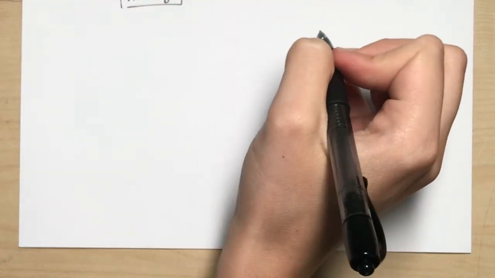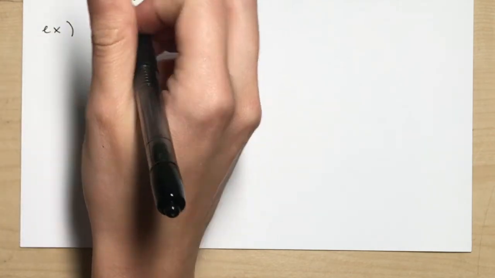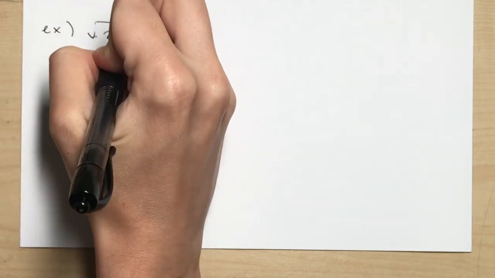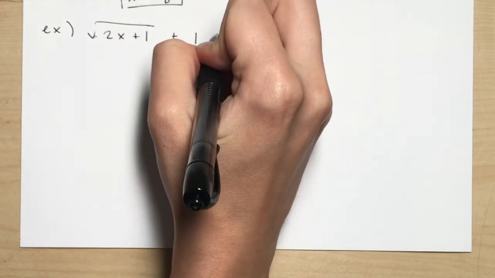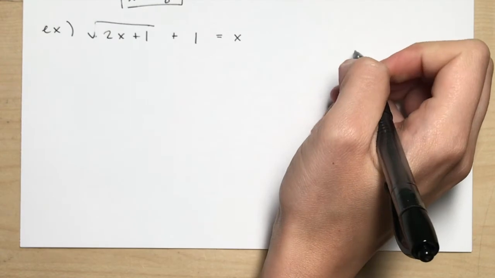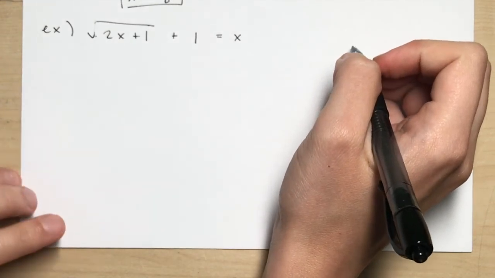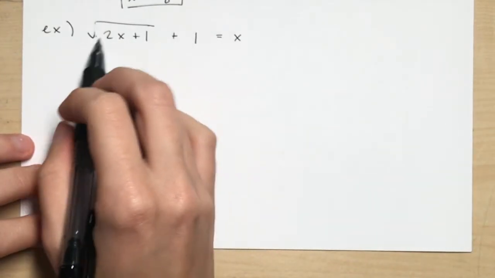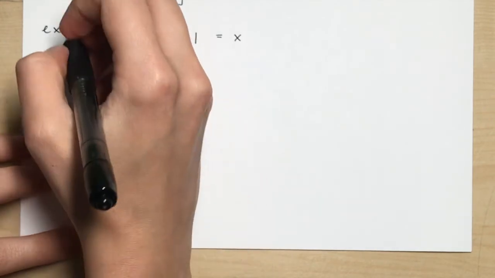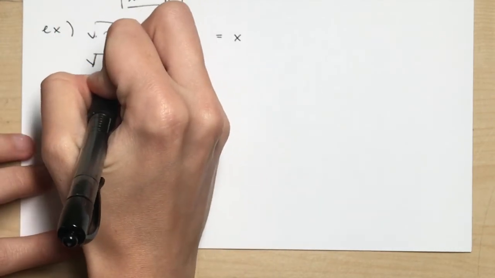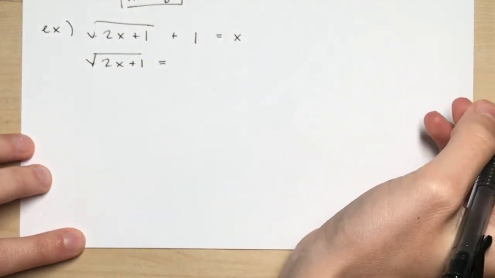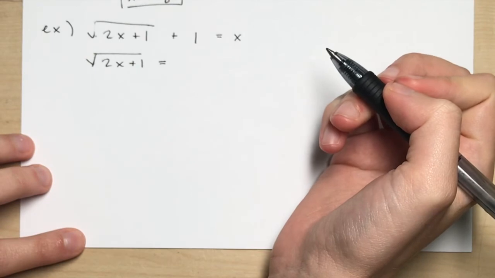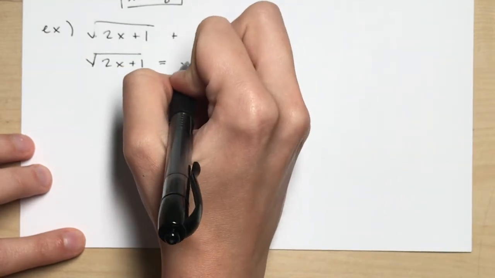Let's say we're looking at something like this: square root of 2x plus 1, plus 1 equals x. So again, we want to isolate that radical, so we bring the 1 over. We're left with square root of 2x plus 1 equals x minus 1.